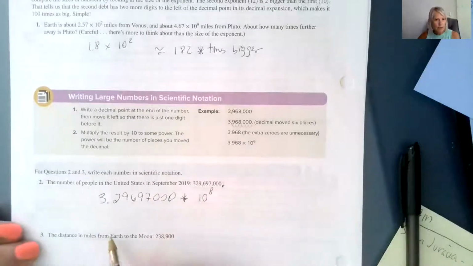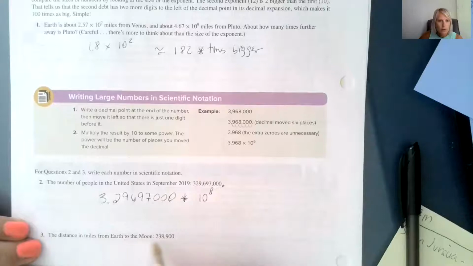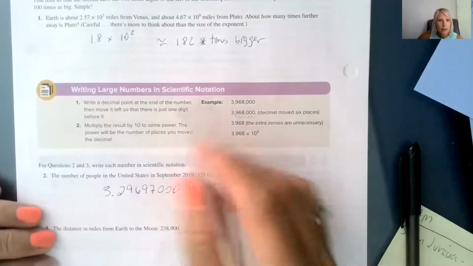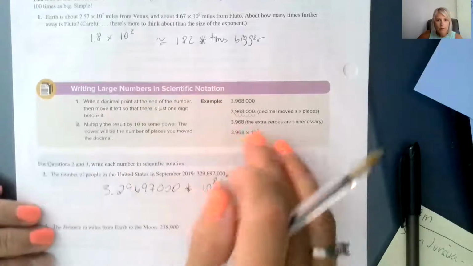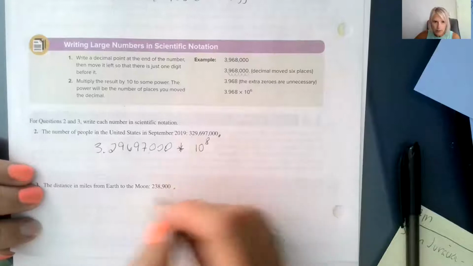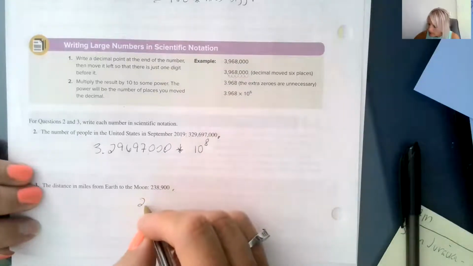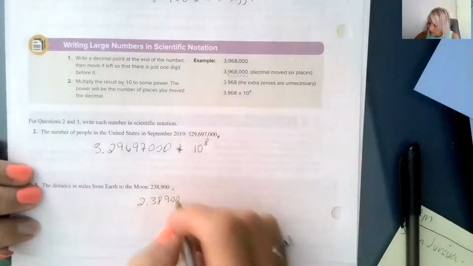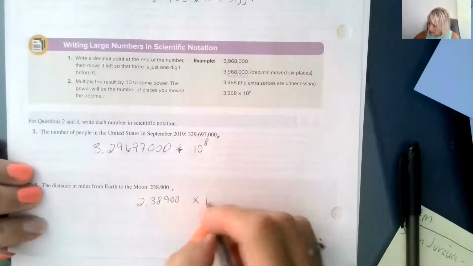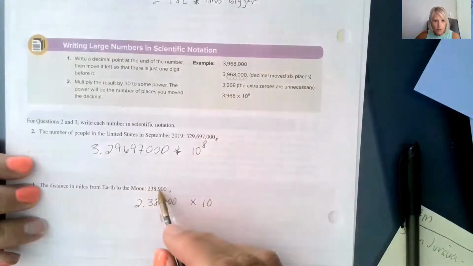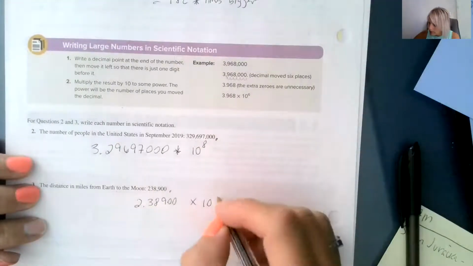It says the distance in miles from Earth to the moon is 238,900. And you can see the example up here on how to do this. So again, we're going to pick up our decimal that's right here, and we're going to place it so there's a single digit to the left, 2.38900. And this is times 10 to the... we move that decimal 1, 2, 3, 4, 5 places.